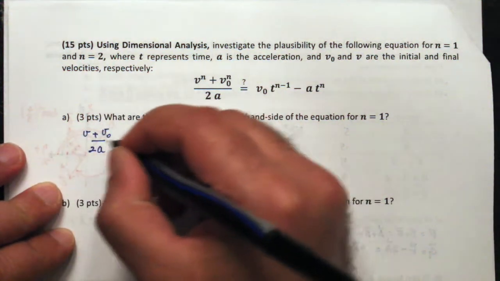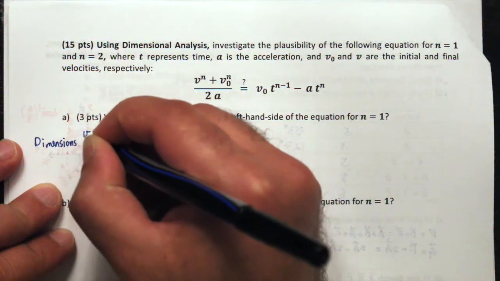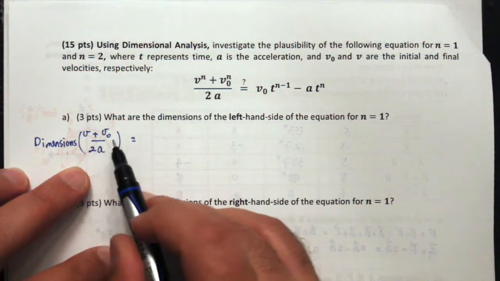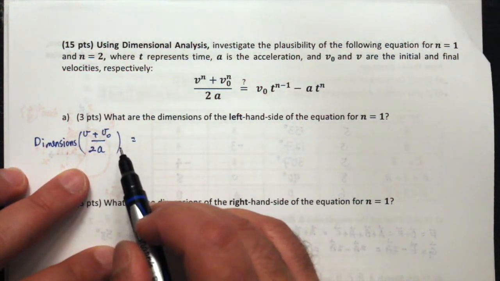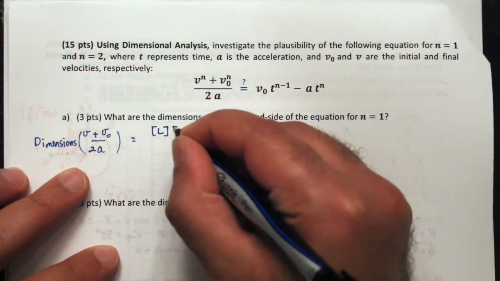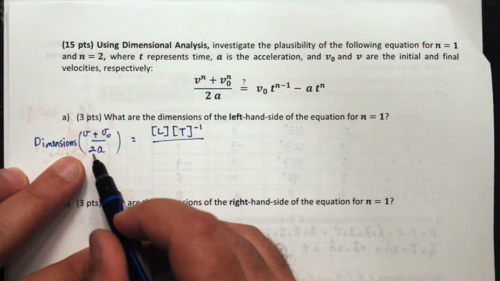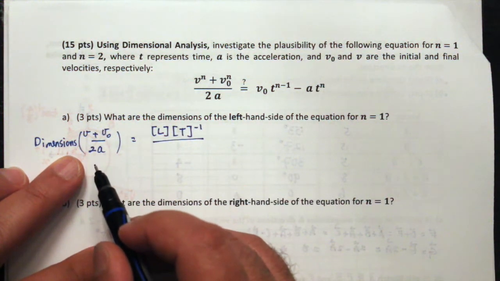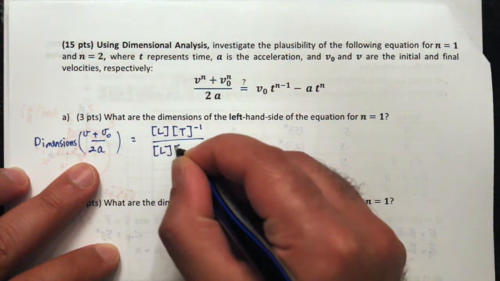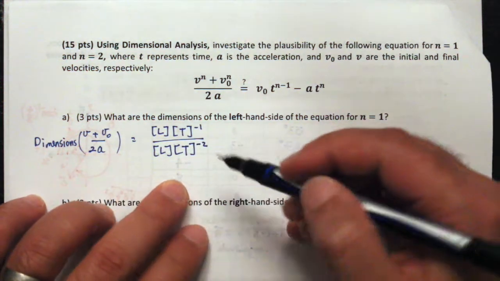and the dimensions will be, we know that when I add two velocities I get a velocity back. So v plus v is v, so I get an L over t, or L t minus 1, over 2 is a dimensionless constant, and a is the acceleration, which is L over t squared, or also can be written as L t minus 2.